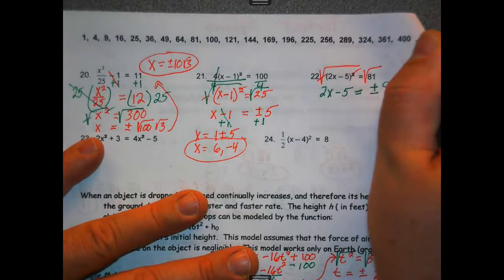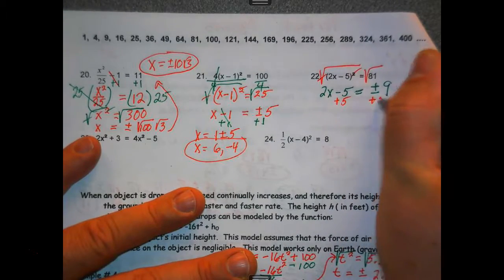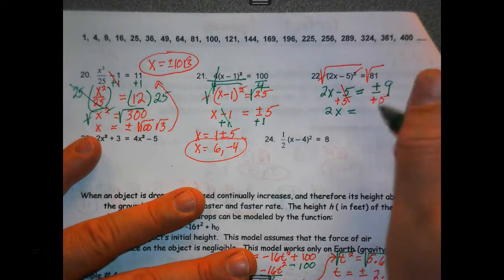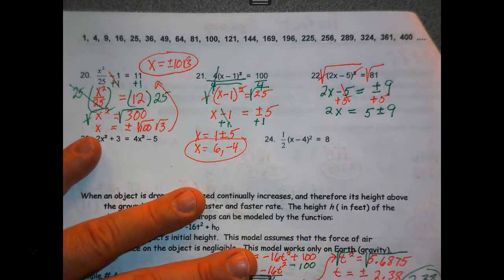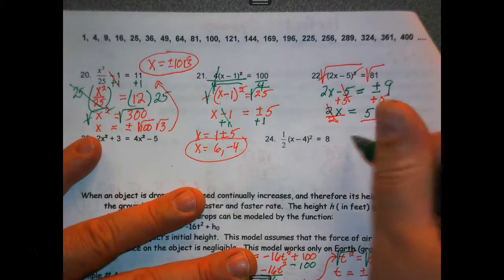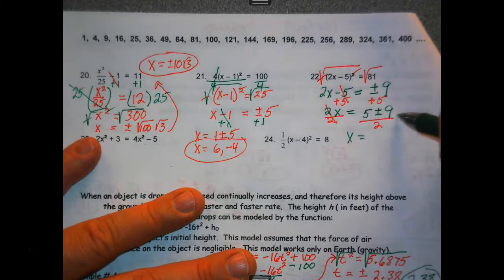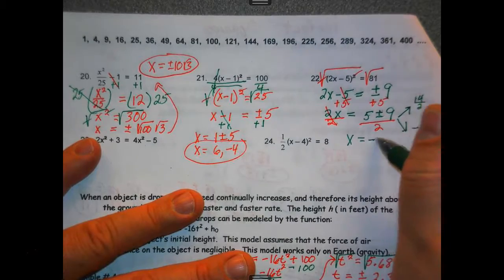Equals plus or minus 9. I'm going to add 5 to both sides. So I get 2x equals 5 plus or minus 9. Then I'm going to divide by 2. And I get x equals, well, 5 plus 9 is 14 divided by 2, and 5 minus 9 is negative 4 divided by 2. So x is going to equal negative 2 comma 7.